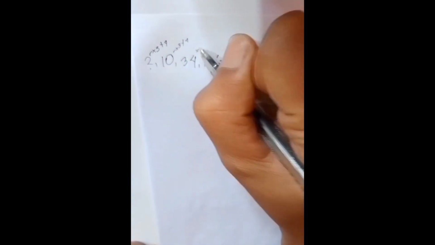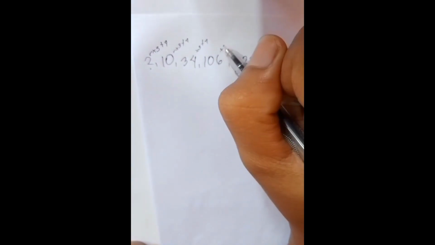So 2 times 3 plus 4, times 3 plus 4, and so on. That is our pattern.